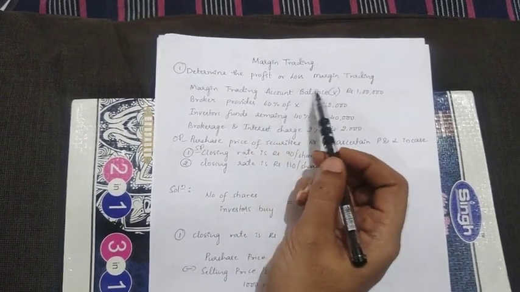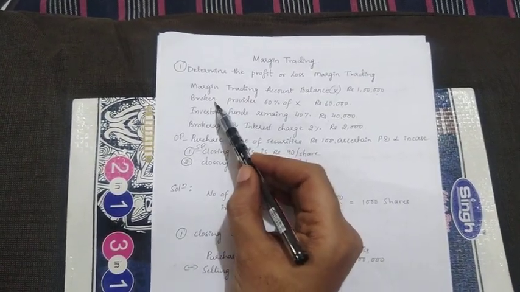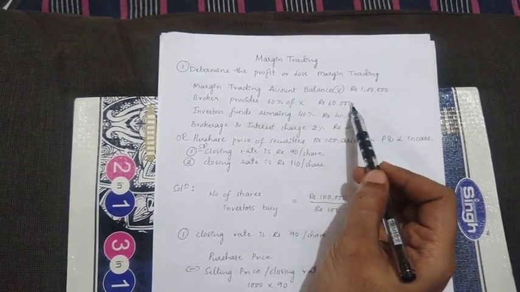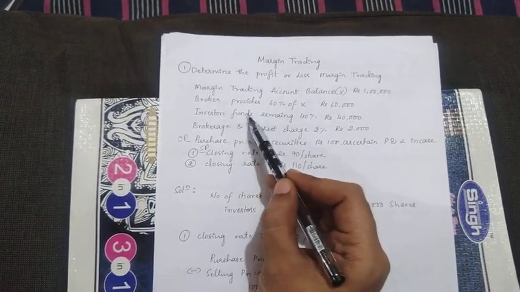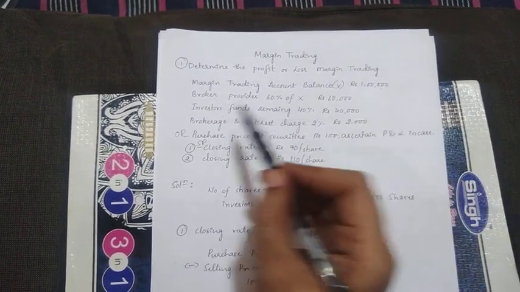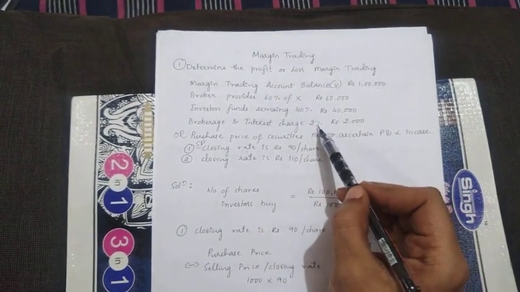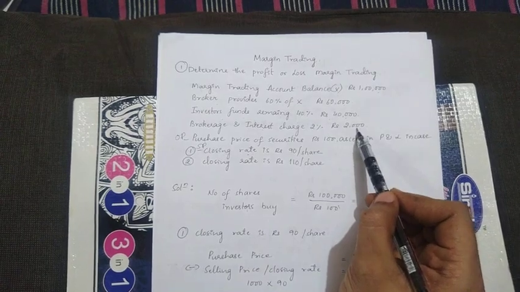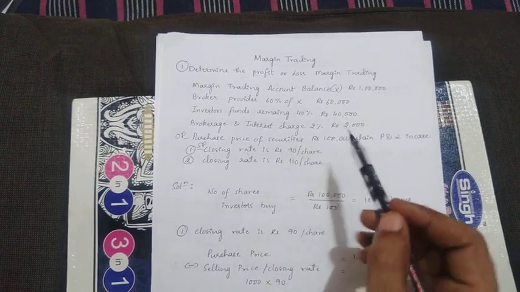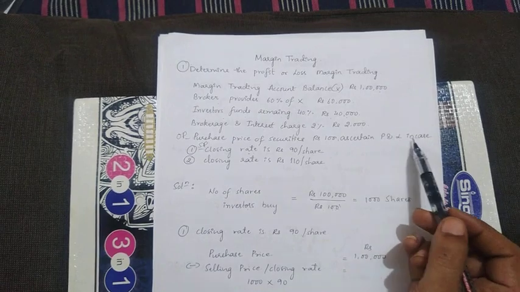The margin trading account balance of person X is rupees 1 lakh. He is giving the broker charges at 60%, so rupees 60,000, and in the same way the investor funds the remaining 40%, that is rupees 40,000. We also have to incur brokerage and interest charges of 2%, rupees 2,000. So what have they asked? The purchase price of the security is rupees 100, and we ascertain profit and loss in the cases given.